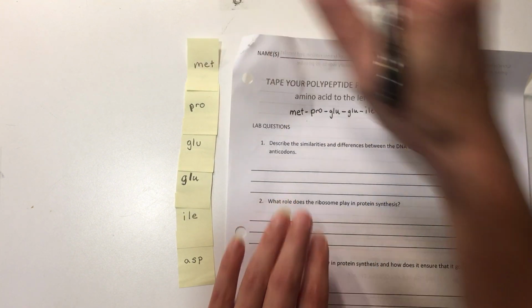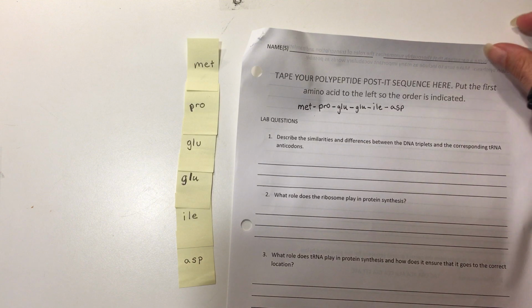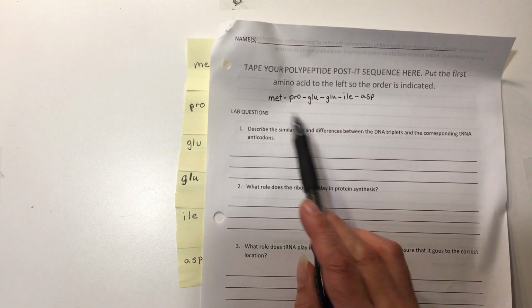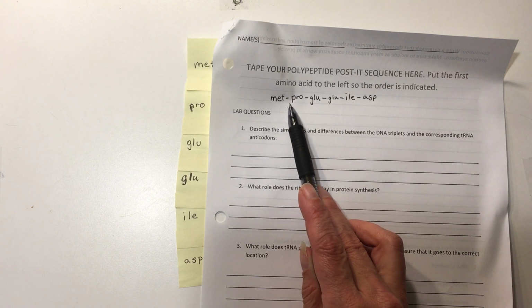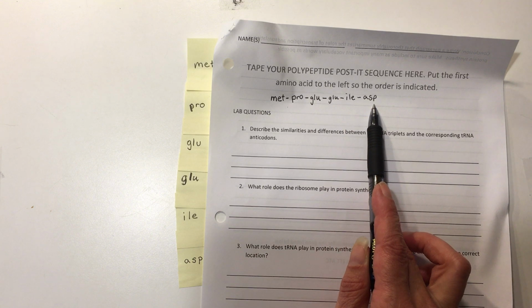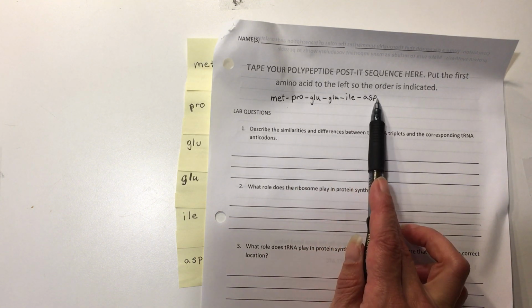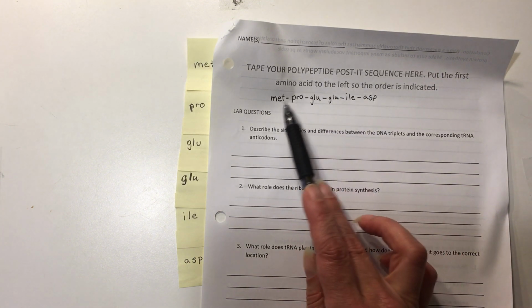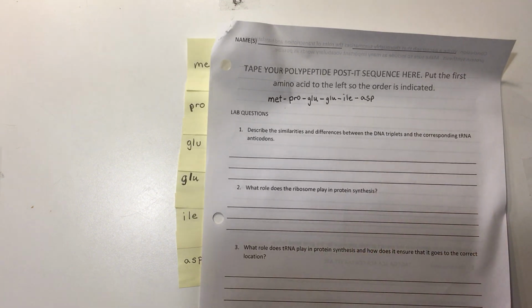Now, when you do this, you should not put any spaces before or after the dashes, and you should use all lowercase letters, and you should not put any spaces before or after the last amino acid in this chain. Just understand that this is just a short simulation.